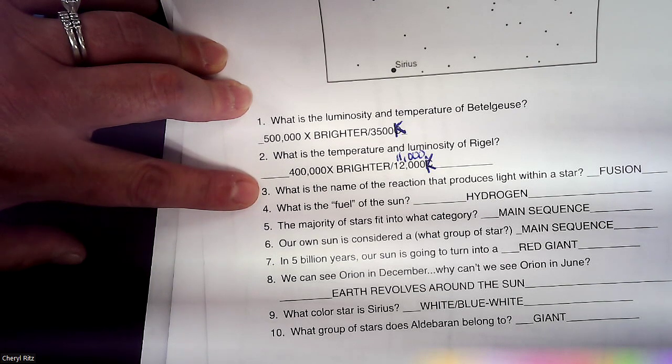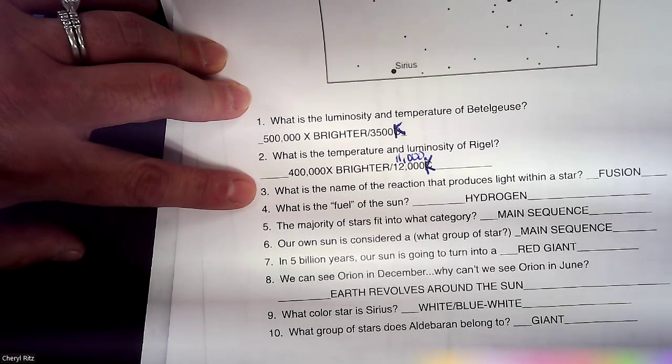Now, don't ever forget the name of the reaction that produces light within a star, because you will never forget FU sun. What does FU sun stand for? Fusion. FU for nuclear fusion, not the bad words FU. And not sun like some of you are boy children, but sun like that sun in our sky.